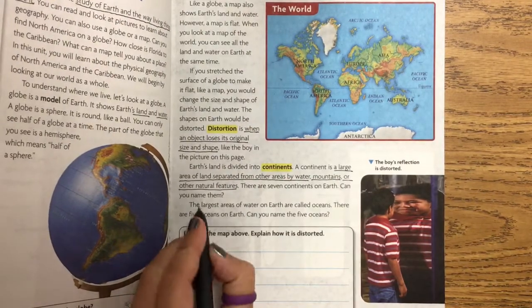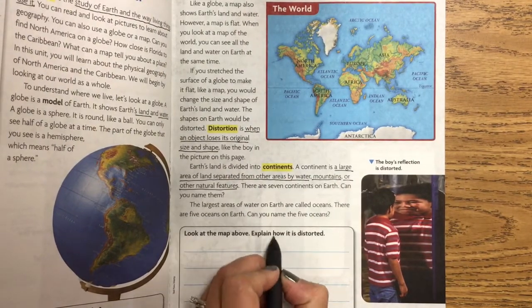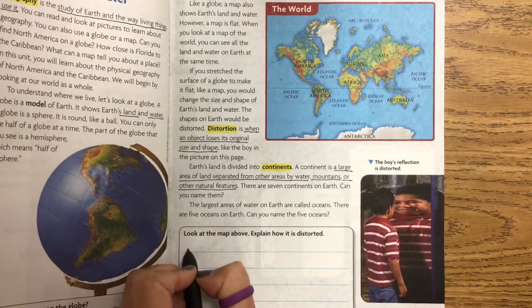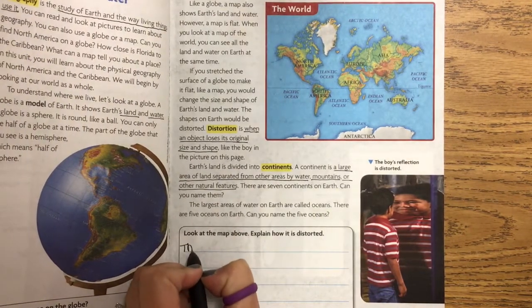So look at the map above. Explain how it is distorted. I want to write a nice complete sentence.